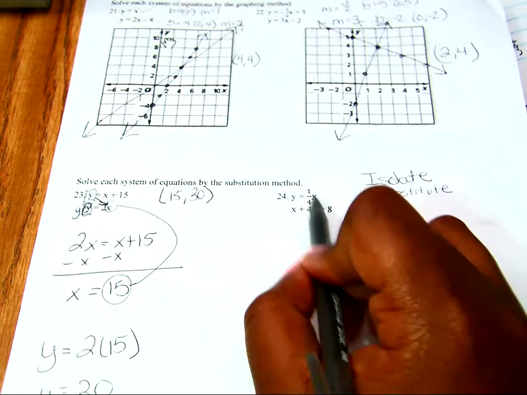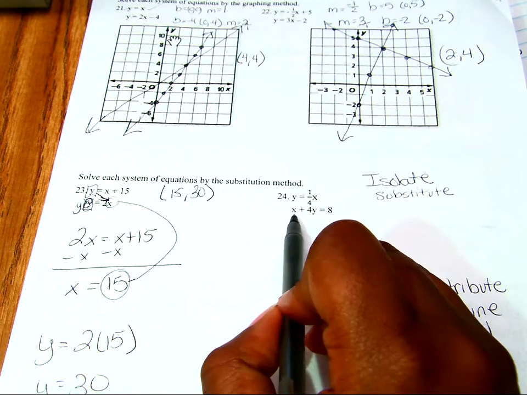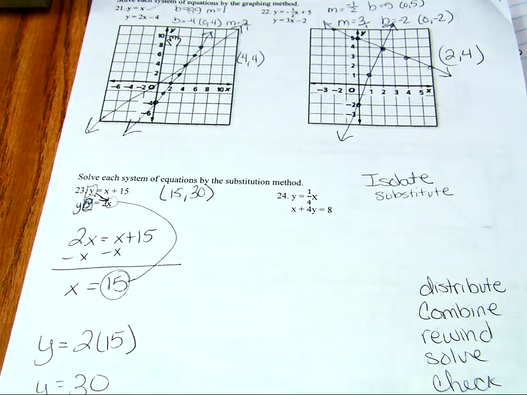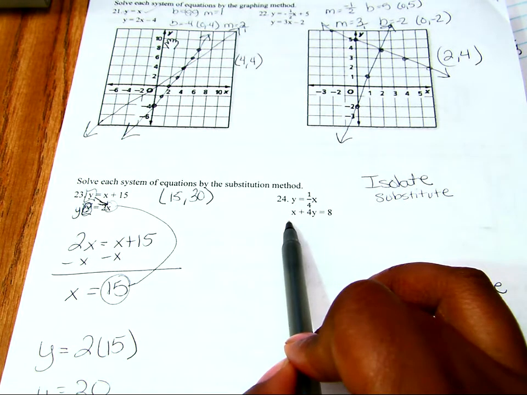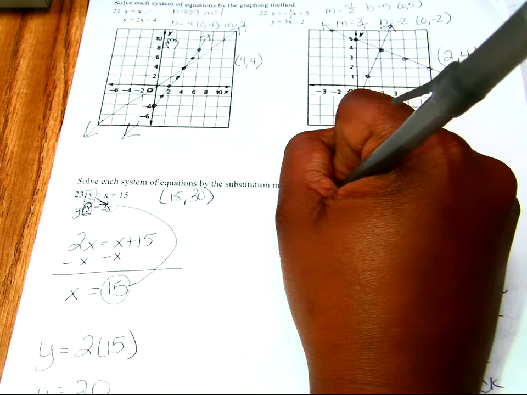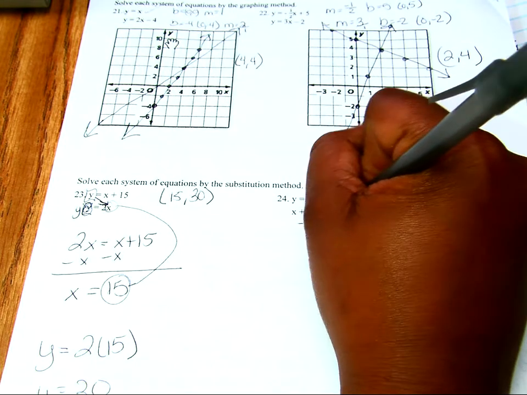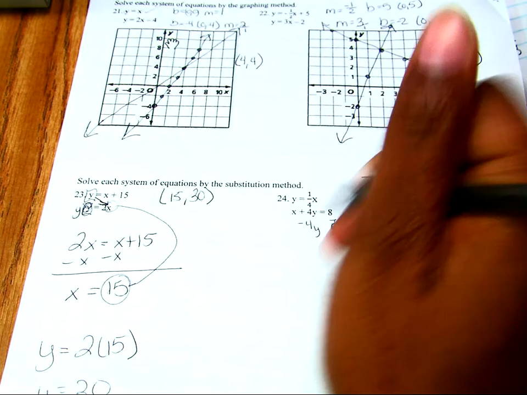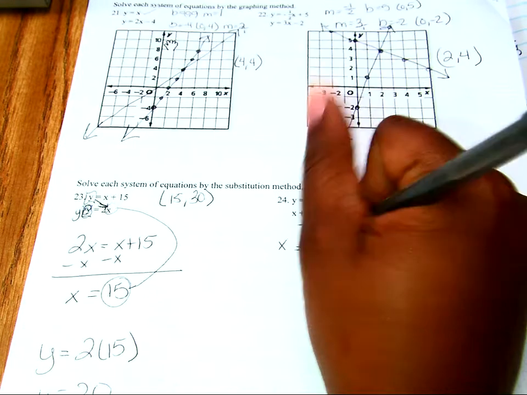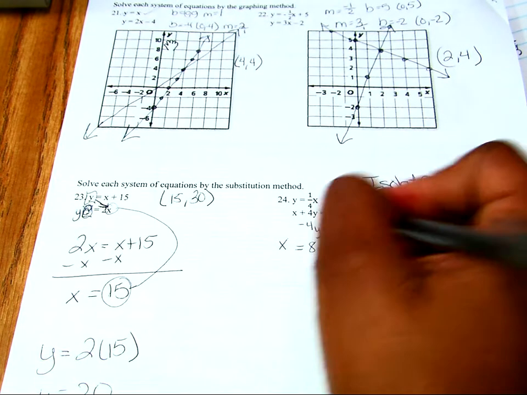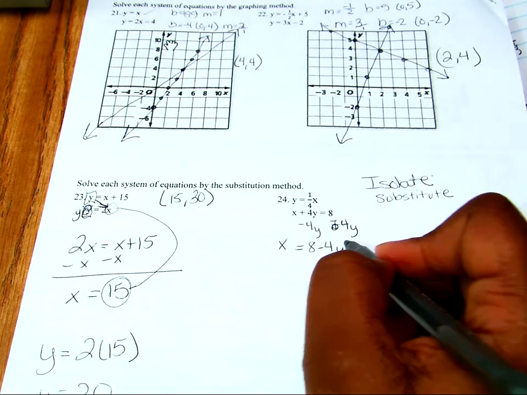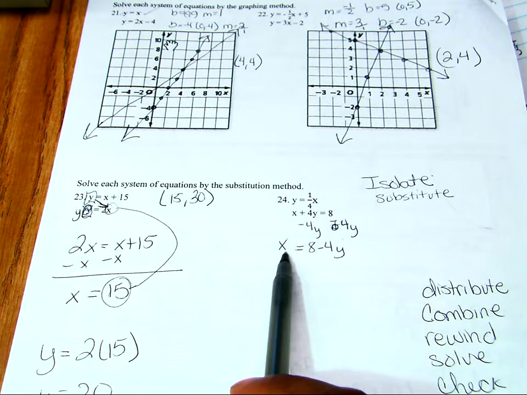All right, let's go over here. This one is not in slope-intercept form, so I need to isolate the variable, okay? I can isolate the x or the y. It's up to you. I'm going to isolate the x because it's already single. I don't need to do any division. So I'm just going to move this 4y to the other side. Minus 4y. X equals 8 minus 4y. Okay? So I've isolated my terms. Now let's substitute. Wherever I see an x here, I'm going to plug all of this in there.